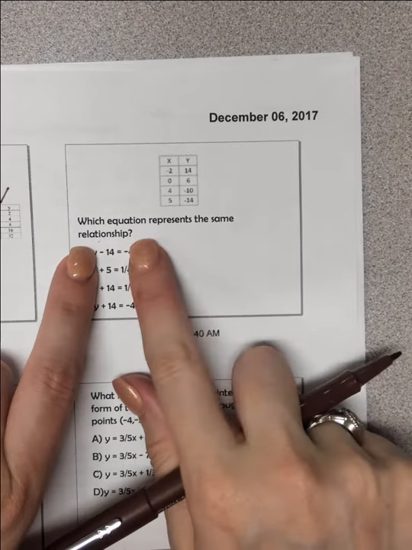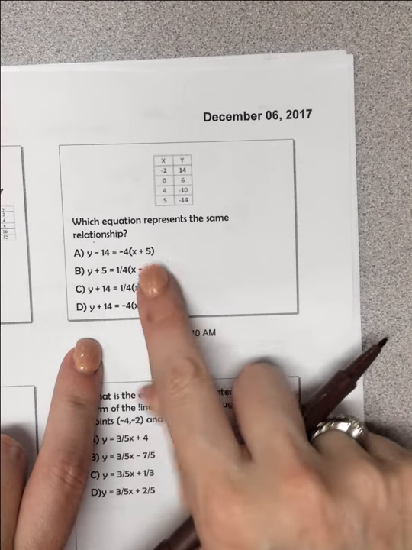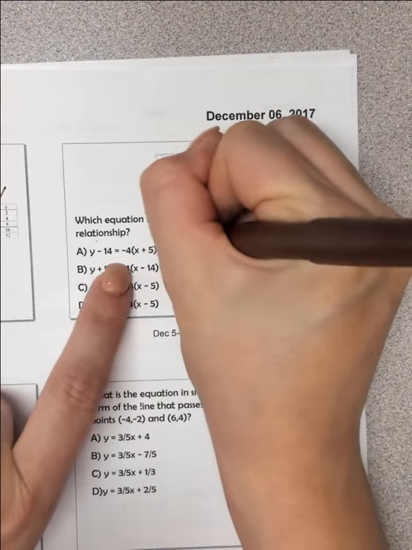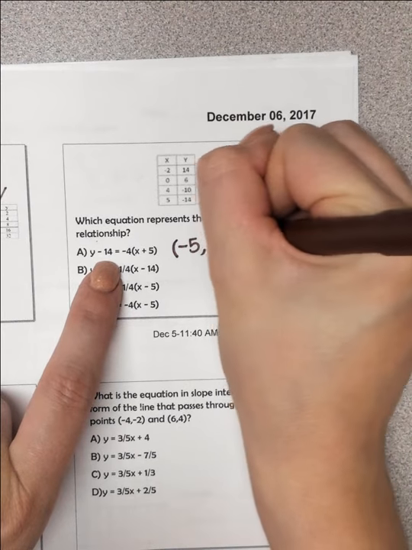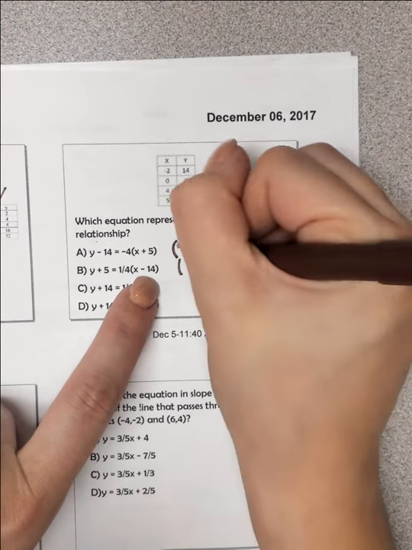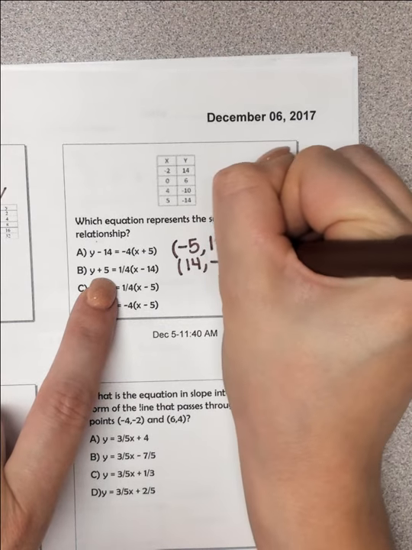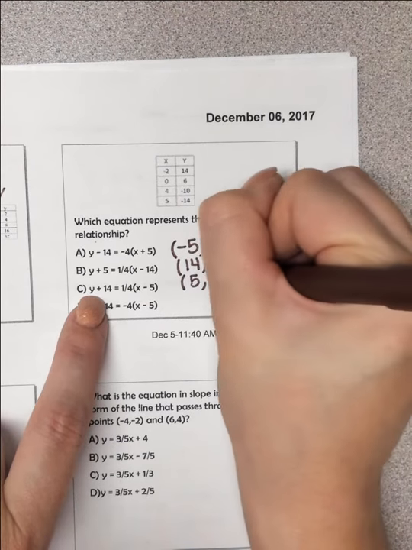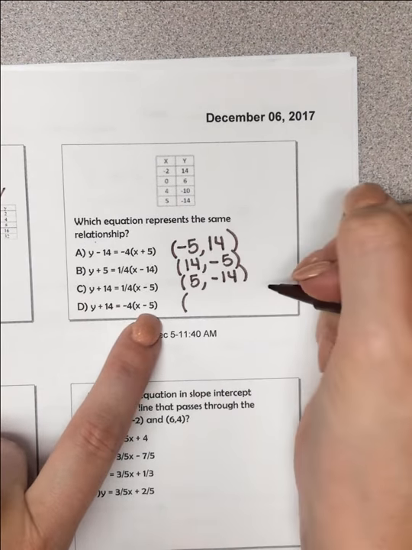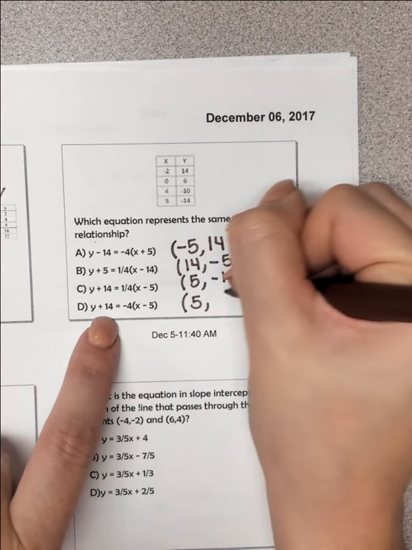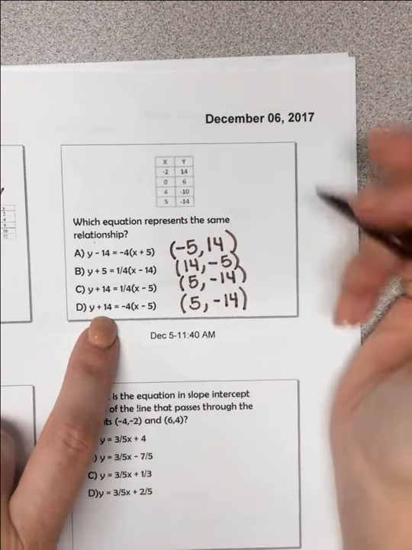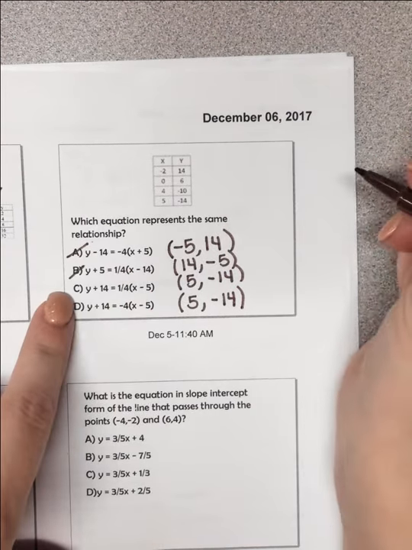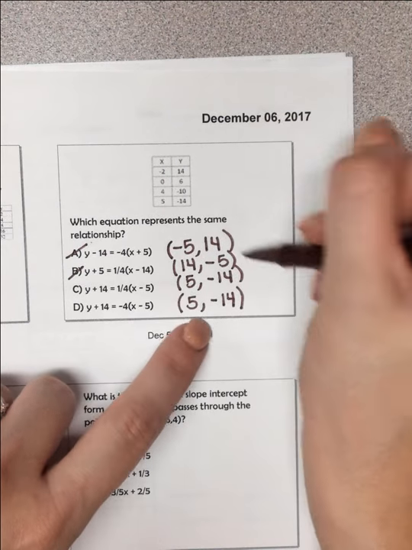Which equation represents the same relationship? Okay, these are point-slope form. Let's pull the points out. Instead of plus 5, it's negative 5. Y value is 14. Instead of negative 14, it's positive 14. Y value is negative 5. X value is positive 5. Y value is negative 14. X value, it's not a negative 5, it's a positive 5. Negative 5, 14, that's not on there. 14, negative 5, that's not on there. 5, negative 14, yes and yes.